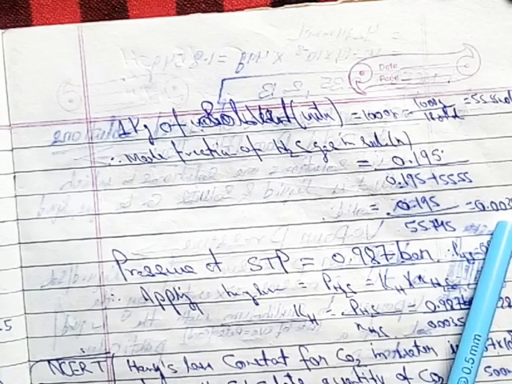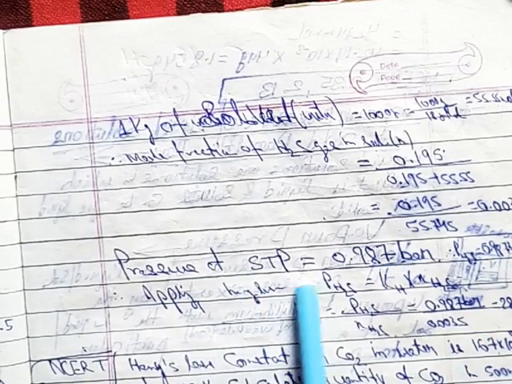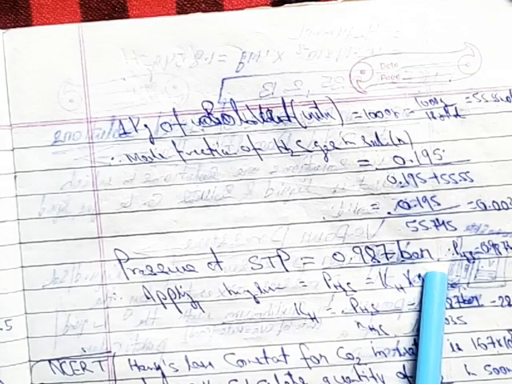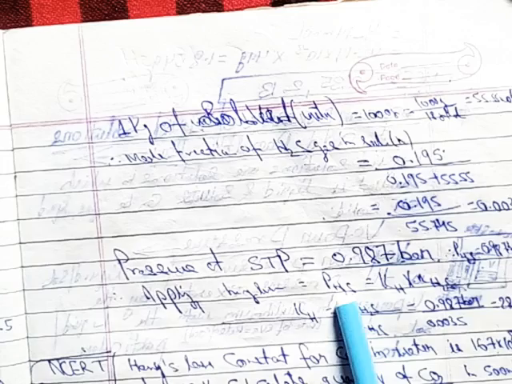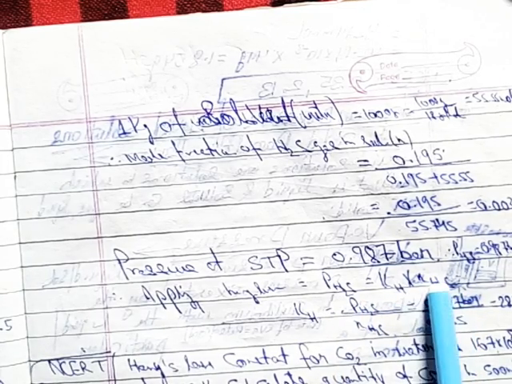Now we have to get the Henry's constant. As at STP, pressure at STP, we can use 0.987 bar. The temperature, now apply the formula of Henry's law: pH2S equals KH into X H2S.